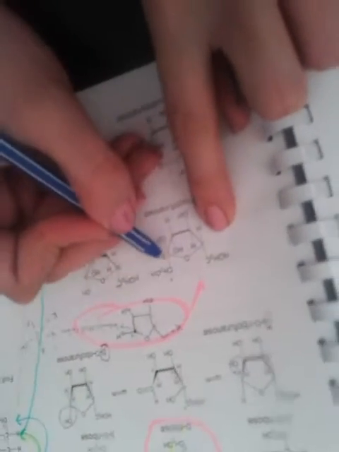Carbon number 2 of the fructose attacks carbon number 5. The O is in between. You see, do you understand me? 1, 2, 3, 4, 5, 6. What do you mean by attack? Do you mean like water is?